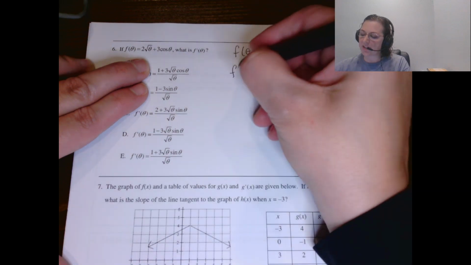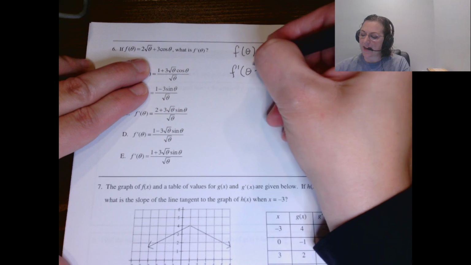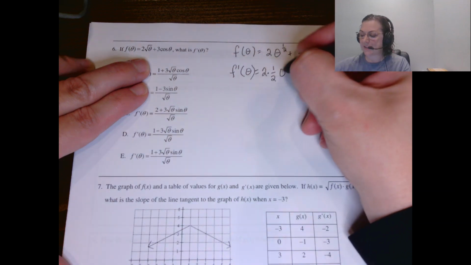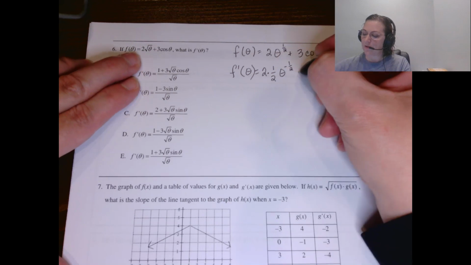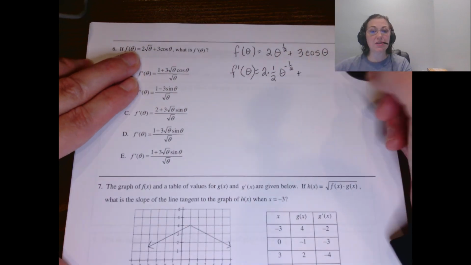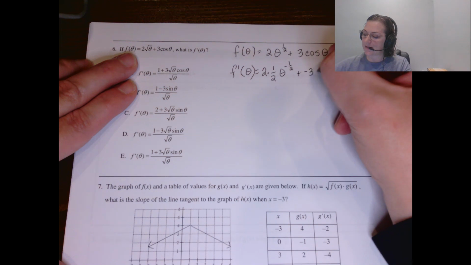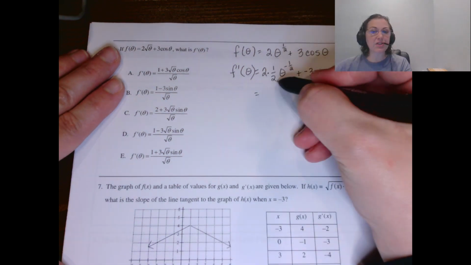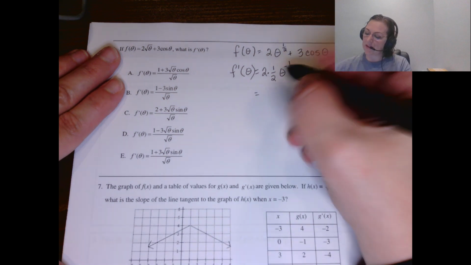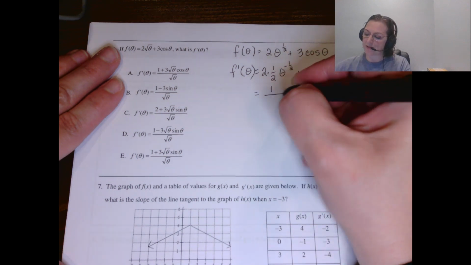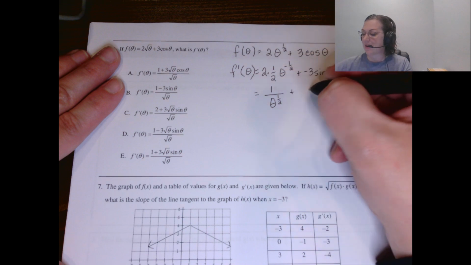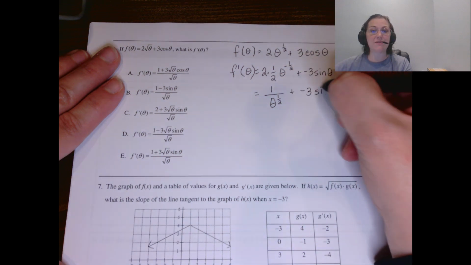So when we take the derivative, that gives me 2 times 1/2 theta to the negative 1/2 plus, and then derivative of 3 cosine is negative 3 sine. Okay, so it looks like the 2 and the 1/2 are going to cancel. Then I've got theta to the negative 1/2, so that's 1 over theta to the 1/2. And then I've got plus negative 3 sine of theta.